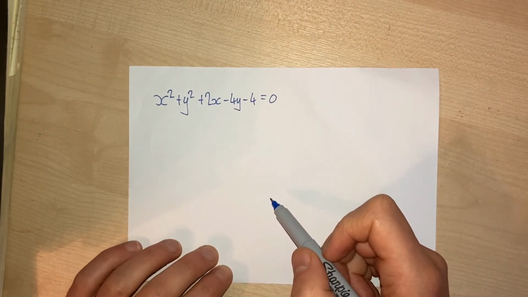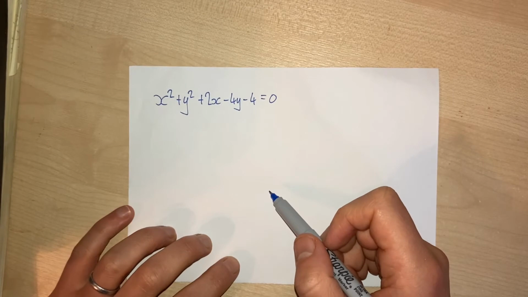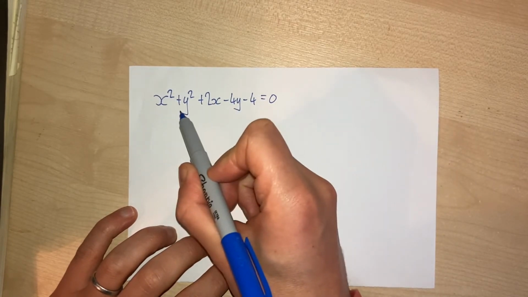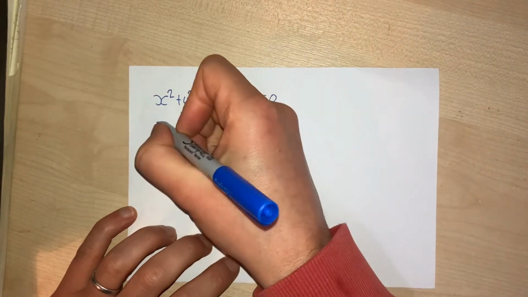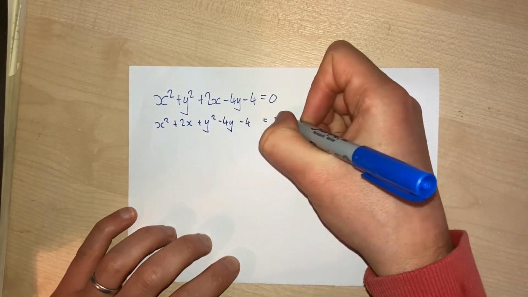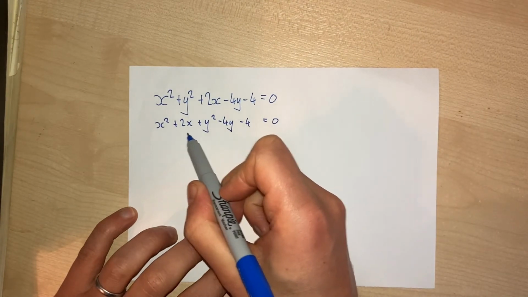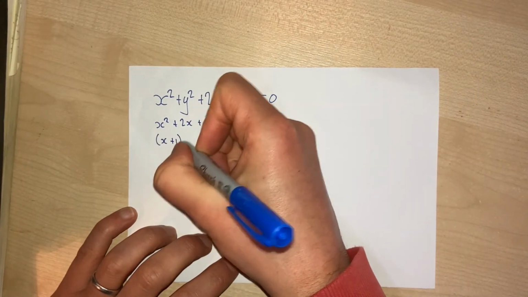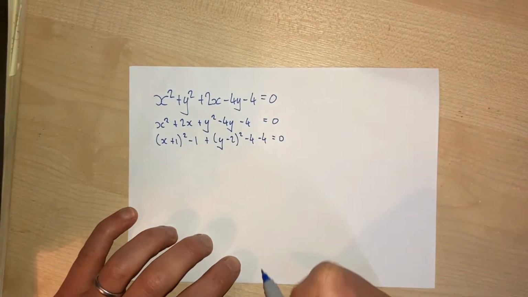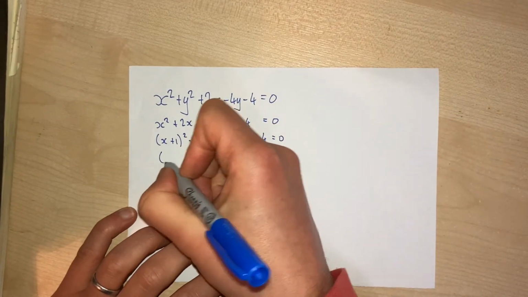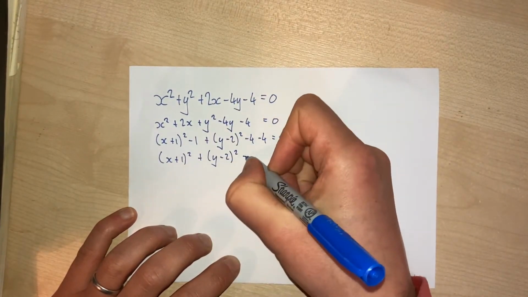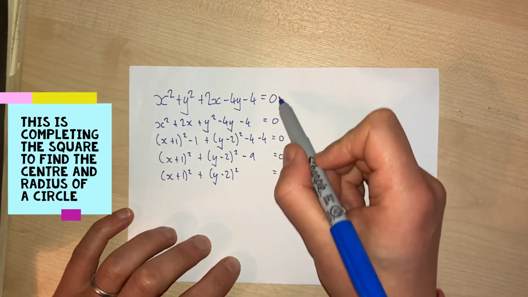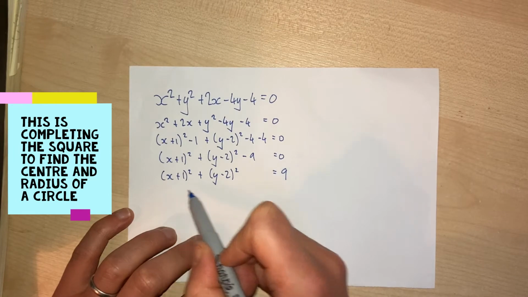Well, there are two ways to approach this. Here's method one, using completing the square. First, I like to rearrange this to collect the x terms and the y terms together. And now, I'll complete the square on the x terms and the y terms. I can now tidy this up. Now the equation of the circle is written in a much more familiar way.